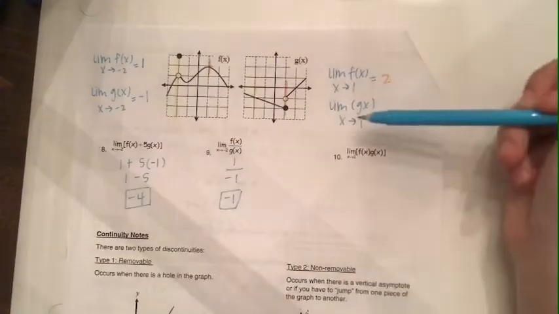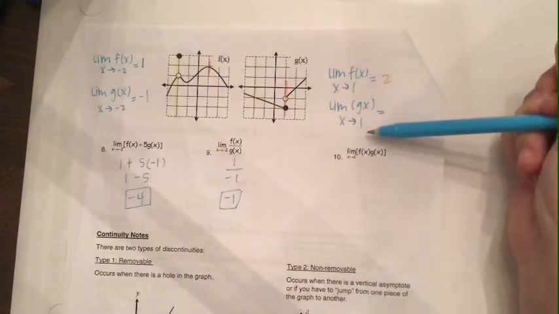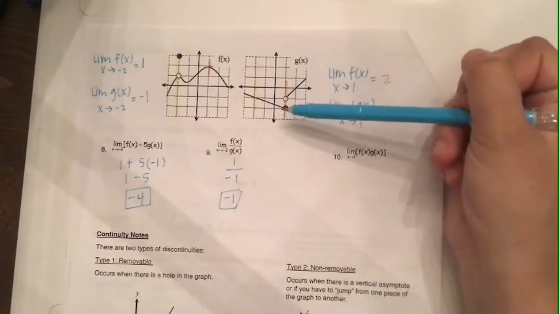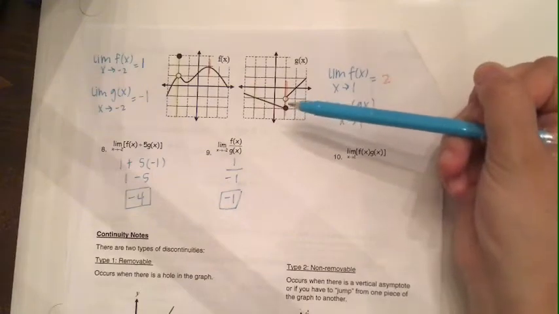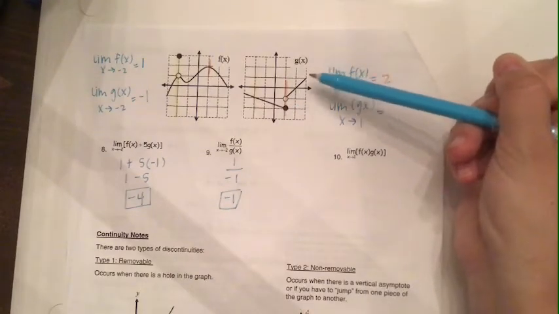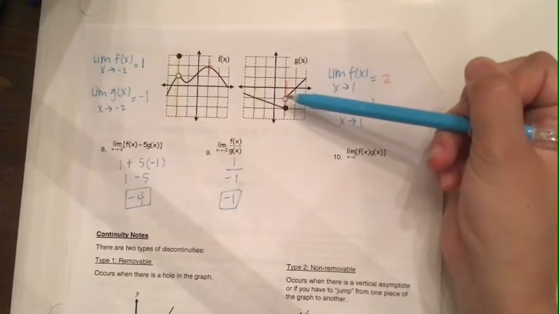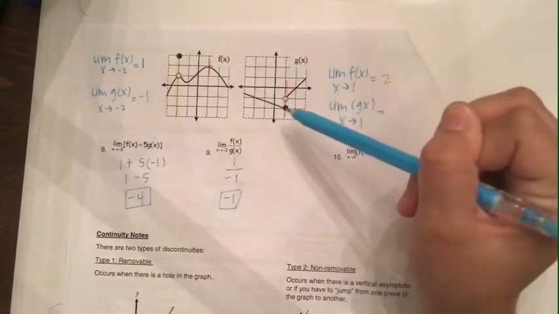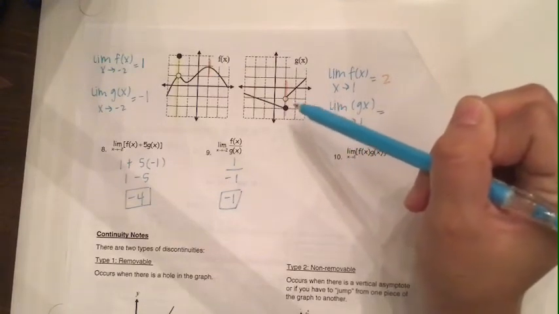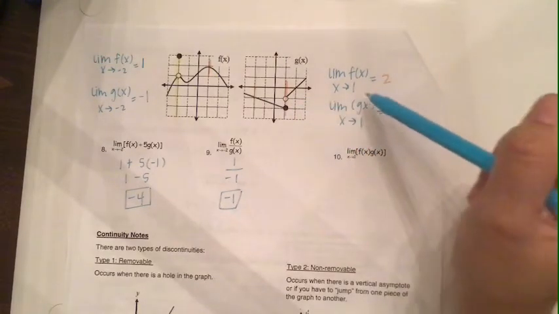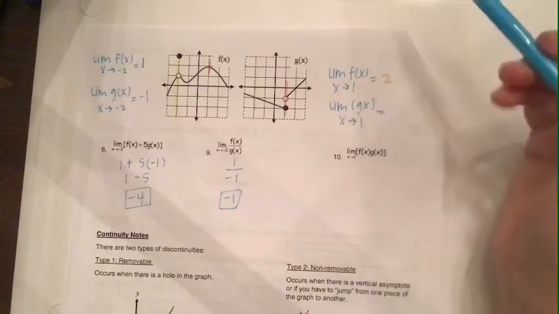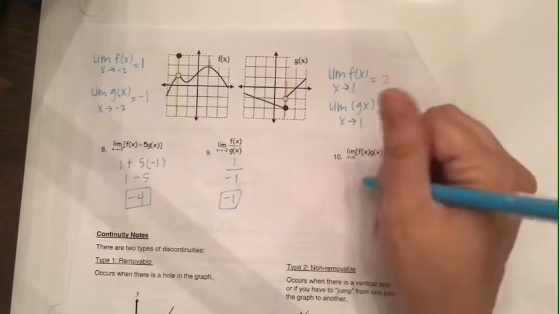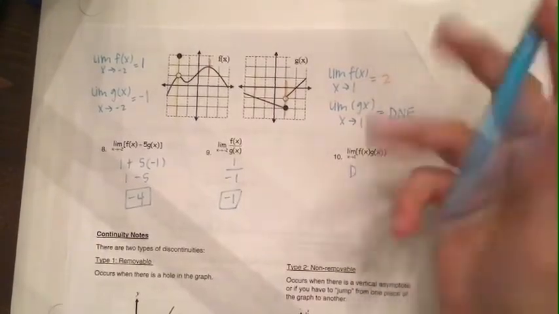Okay, so now let's look at g of x as x approaches 1. Okay, so here's the x value of +1, but because it did not specify a side, if it was approaching 1 from the right side, our limit would be -1. But if it was approaching from the left side, our answer would be -2. Now, because those sides do not match, we cannot evaluate this limit if it does not give us a specific side. So this limit does not exist. We cannot answer this question.